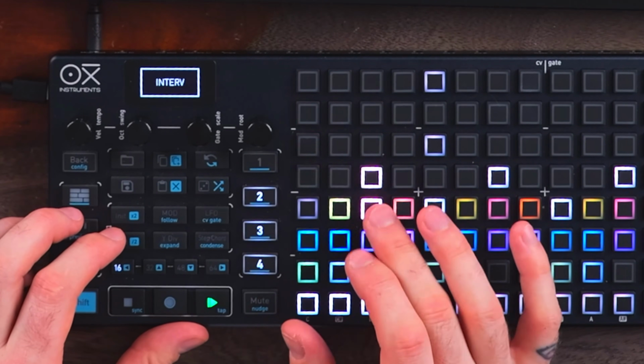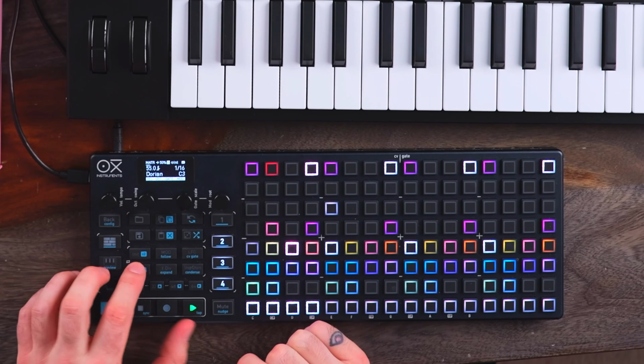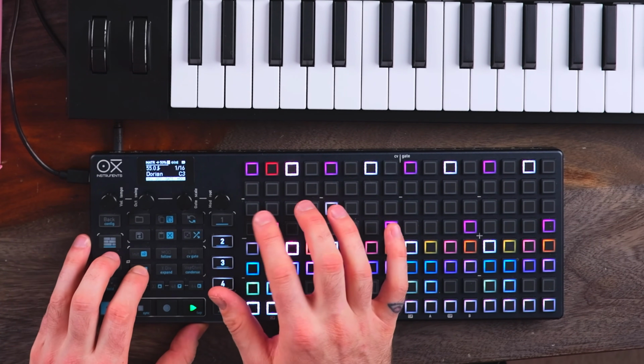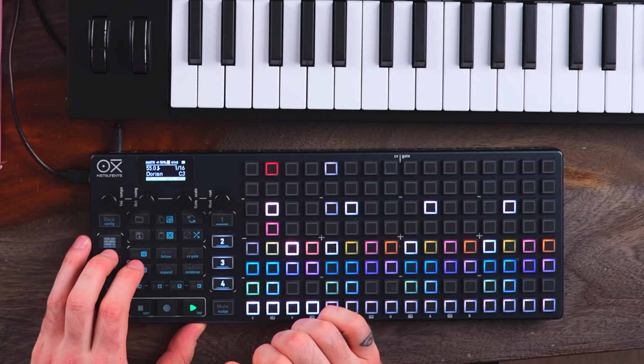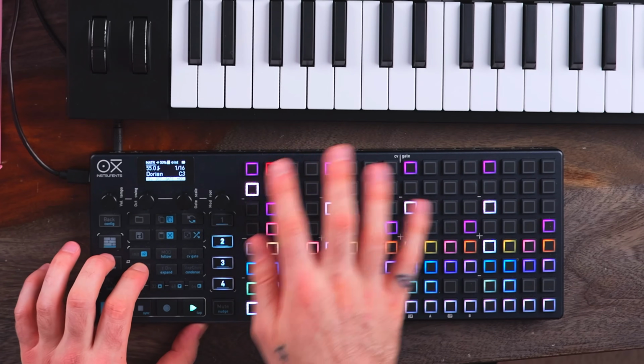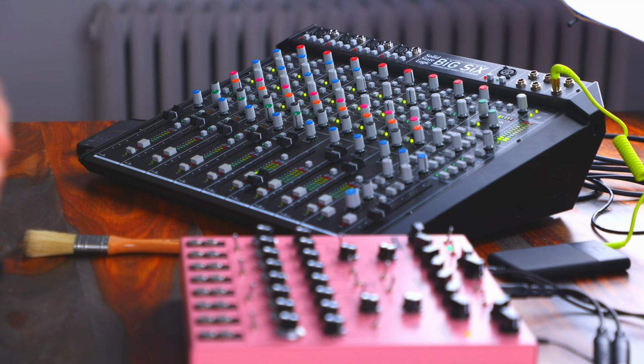Very cool. Interval, let's throw a couple of those in there. And I'm going to shorten this particular sequence. This is the interval sequence. So everything's changing. And now because the sequence is like an odd time, it becomes more and more generative.